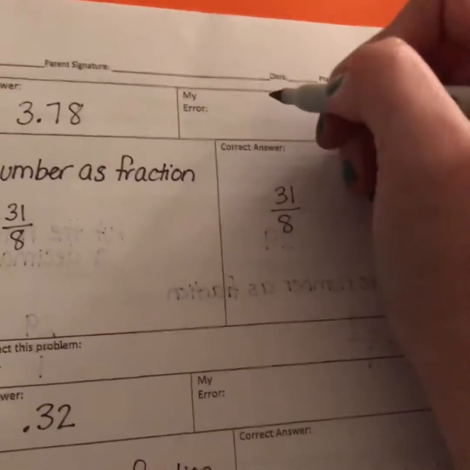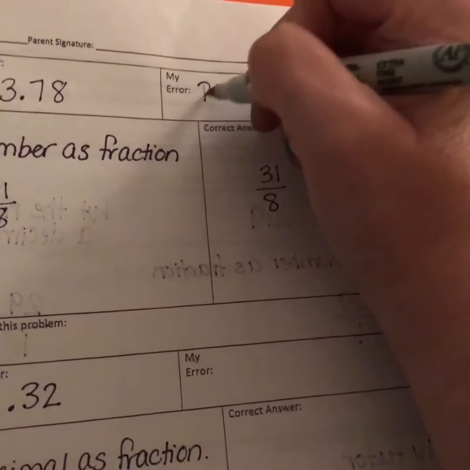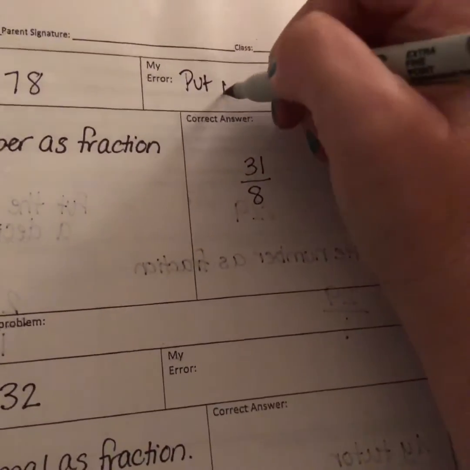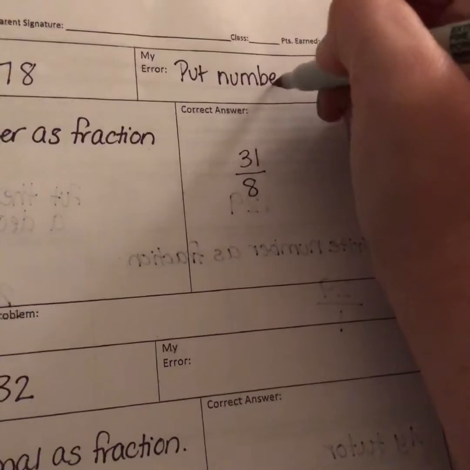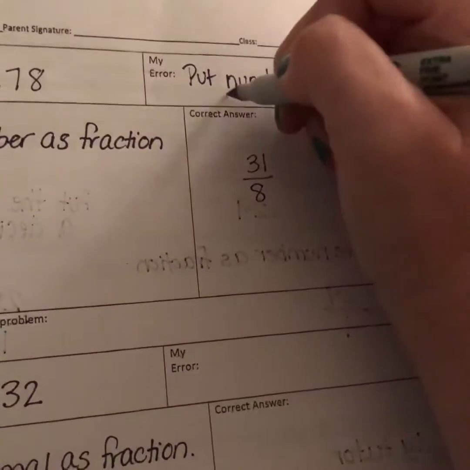So your error is you put the number as a decimal.